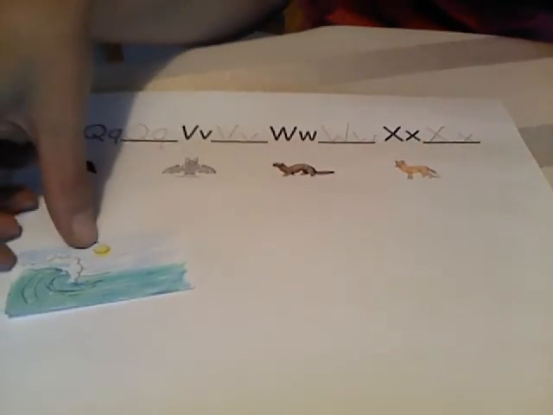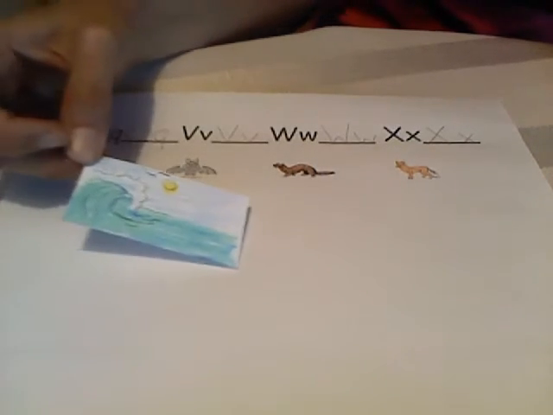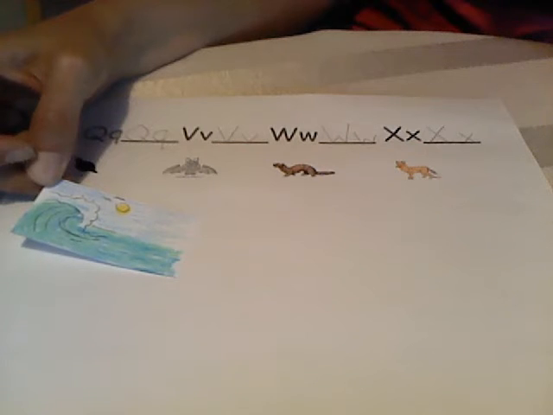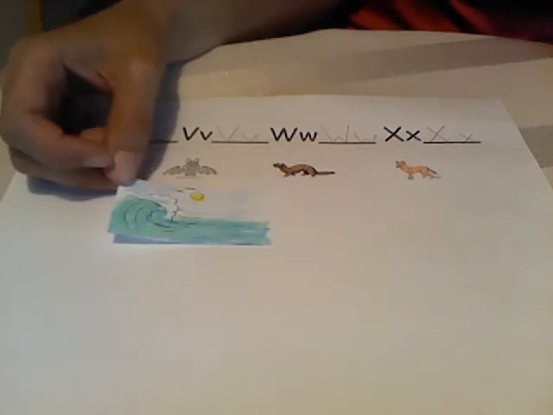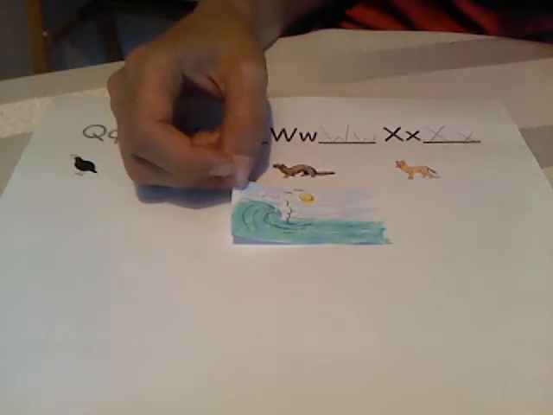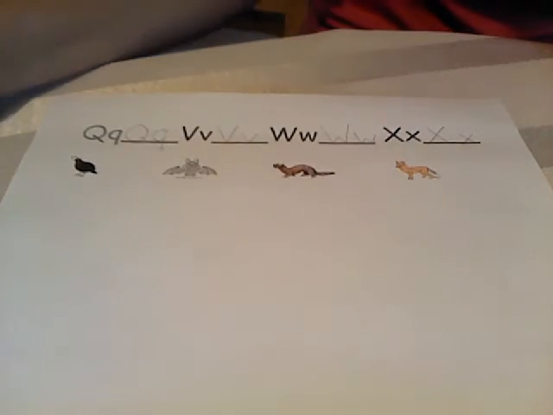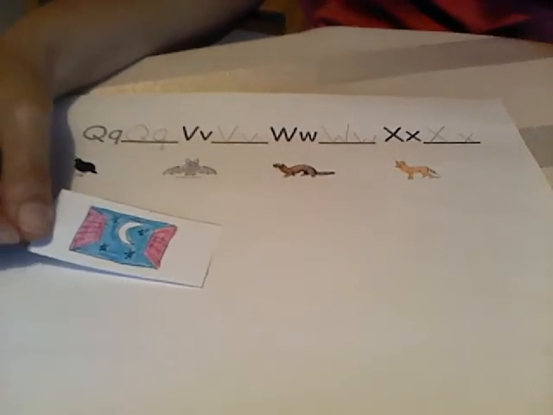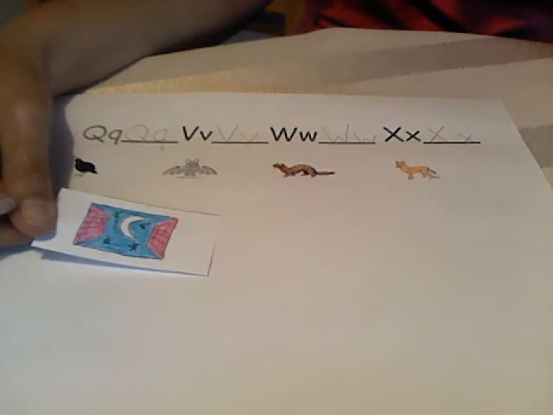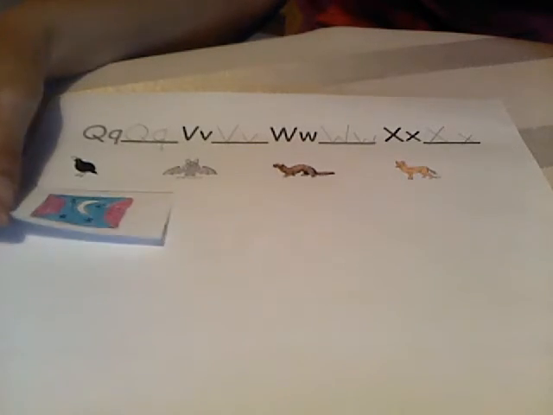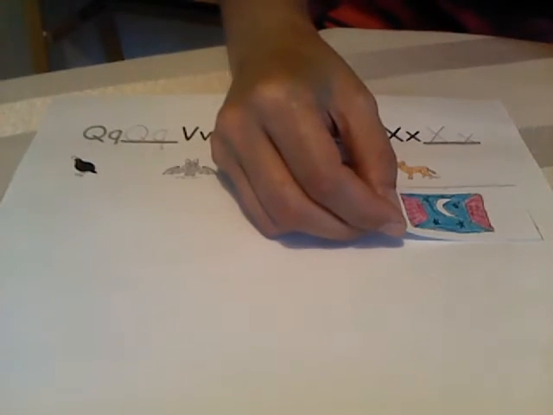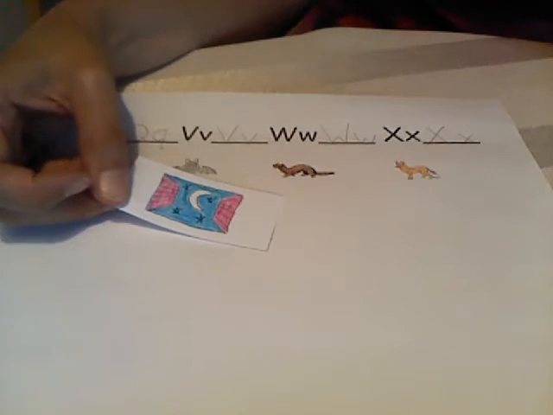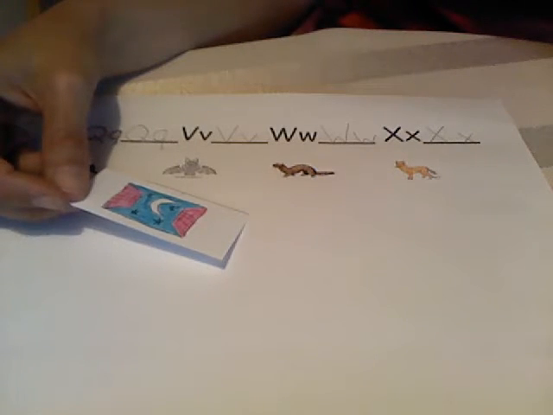Now for the word wave. Wave is going where? First sound, wave. Wave is going with what? Q, V, W for weasel, or X for fox. Next word is window. Window is going where? Should we put it here for quail? V for vampire bat, W for weasel, or X for fox. Okay, and the word is window.